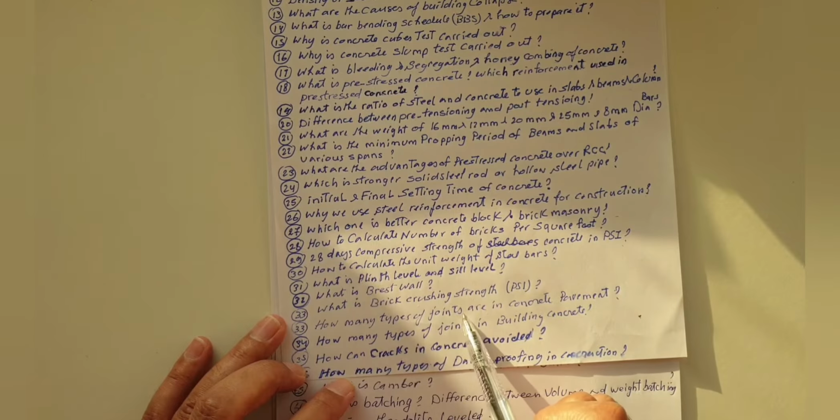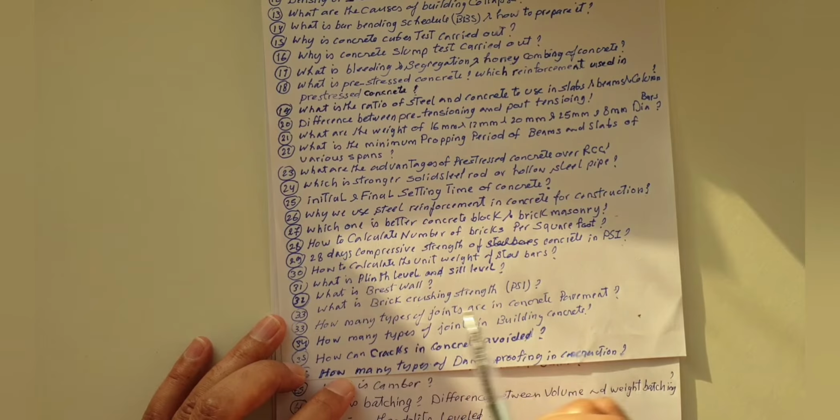How many types of joints are in the concrete pavement? Type of joint, or type of construction joint, or type of all joints in the building. This is also a very important question. How can cracks in concrete be avoided?